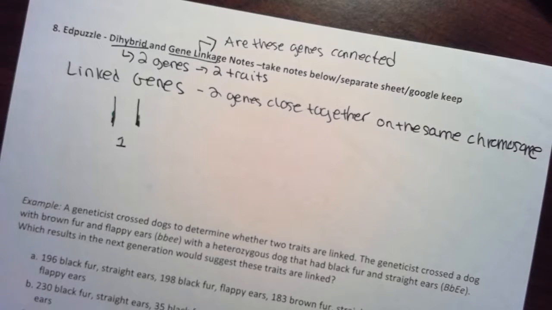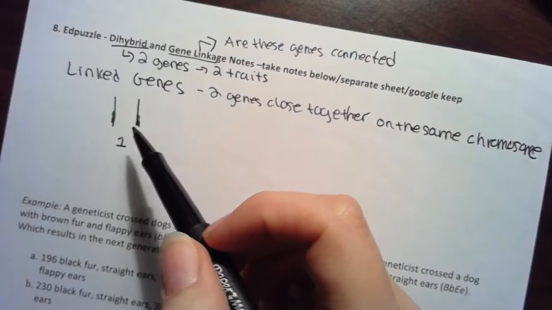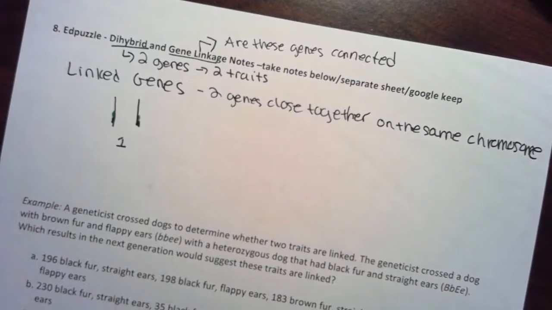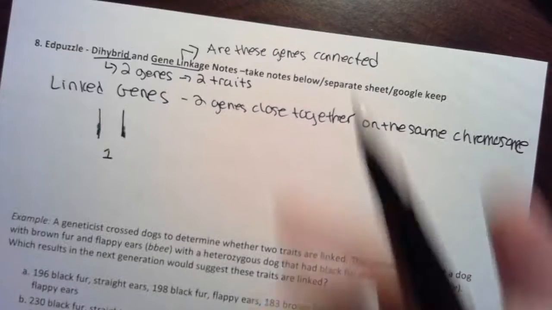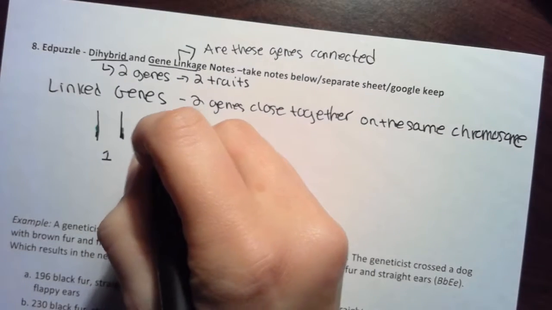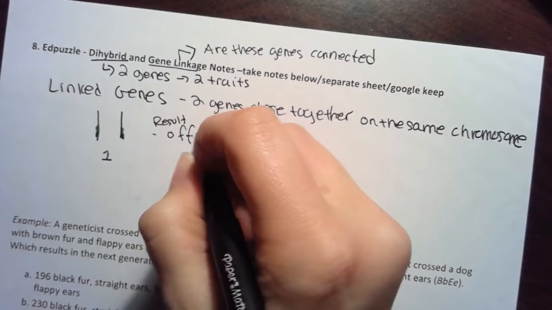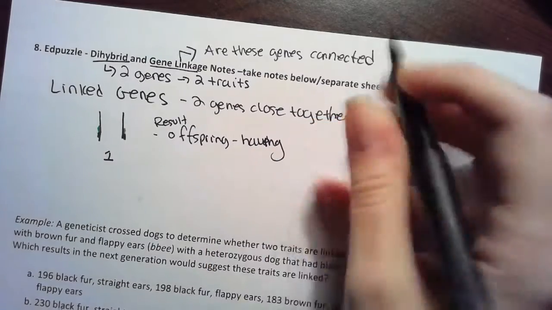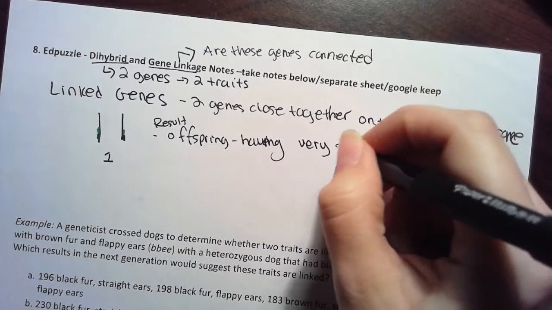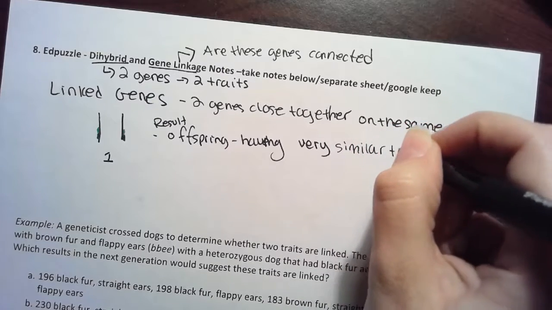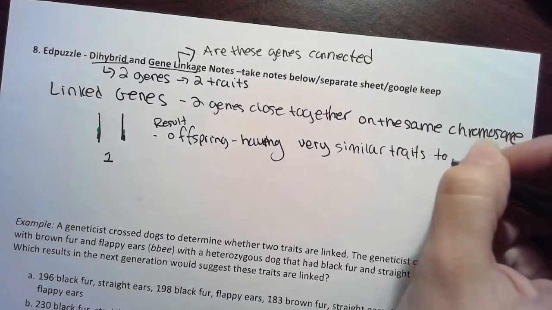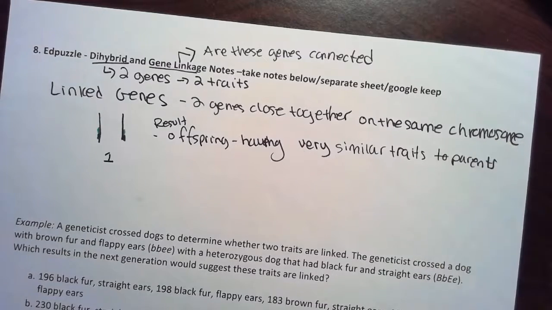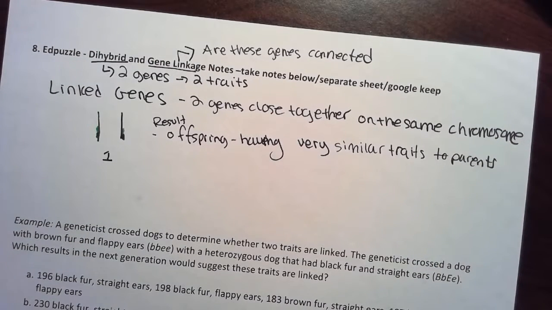What that means is that even during meiosis, when genes are kind of flip-flopping and crossing over, these genes are most likely to travel together. So this will result in offspring having very similar traits to parents. We're going to go through an example so that we get out of the abstract and into things that actually make sense.